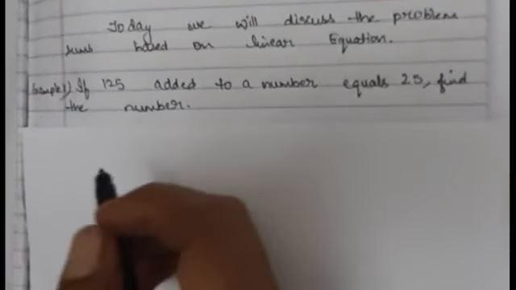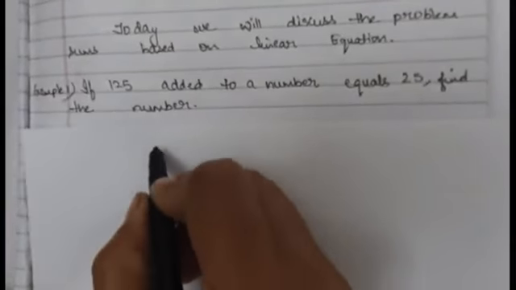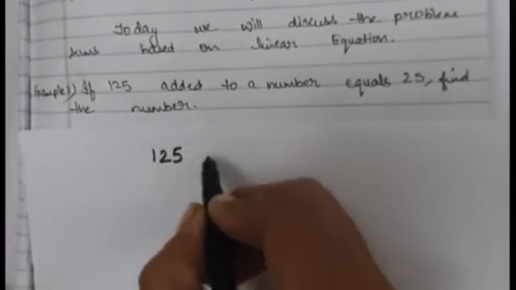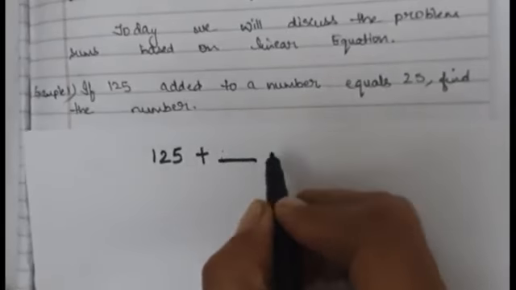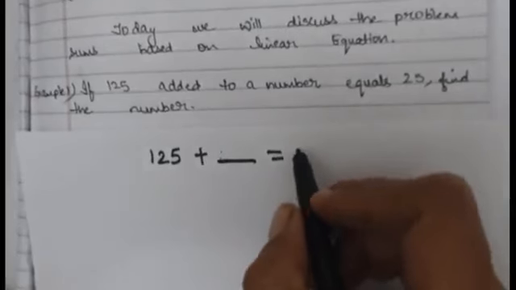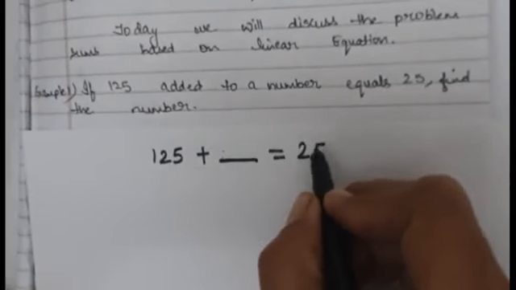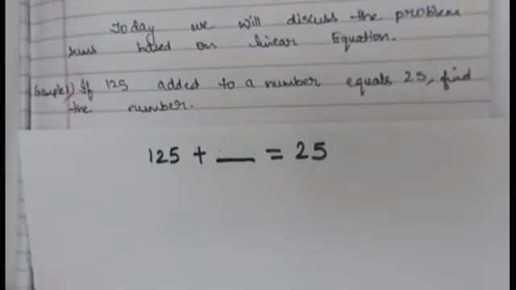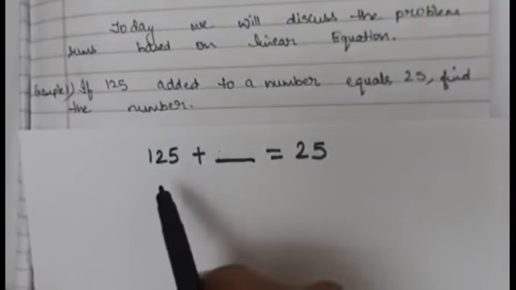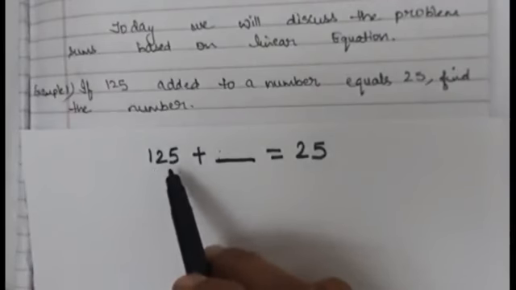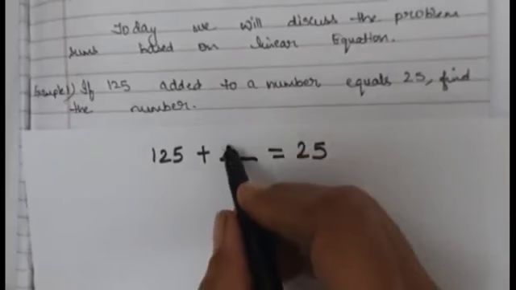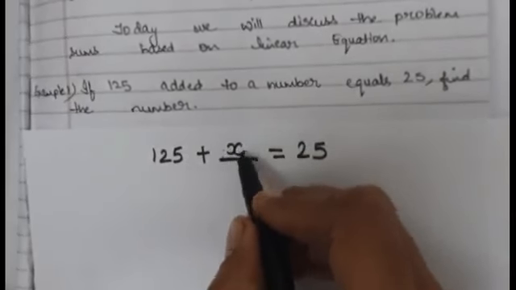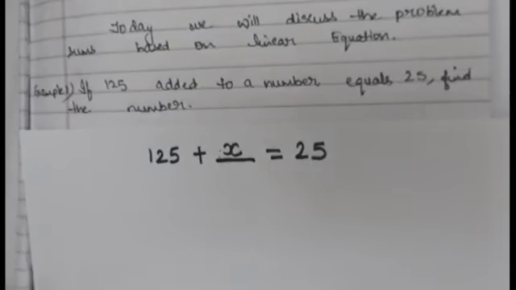The first question is, if 125 is added to a number, which gives 25. Now students, it is given that 125 is added to a number. Now we don't know the number, so let us suppose that number be x.